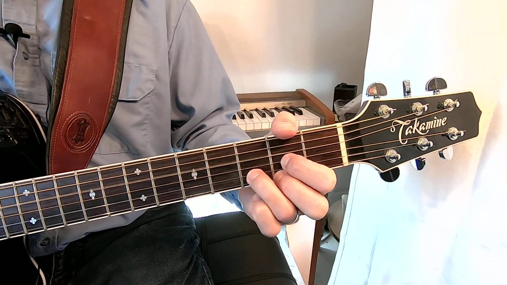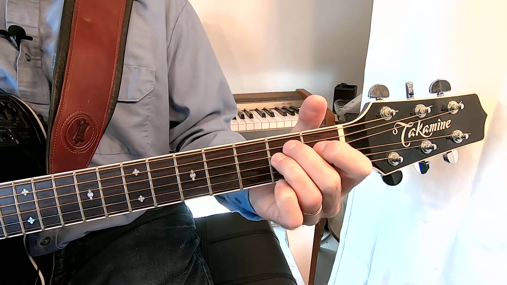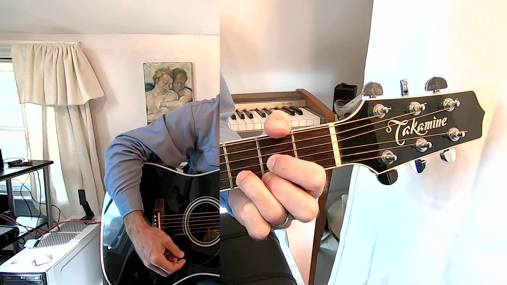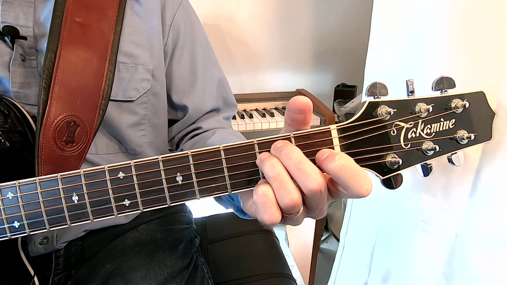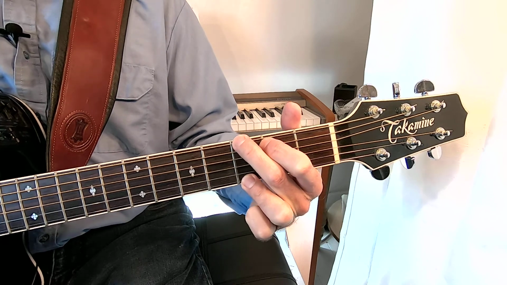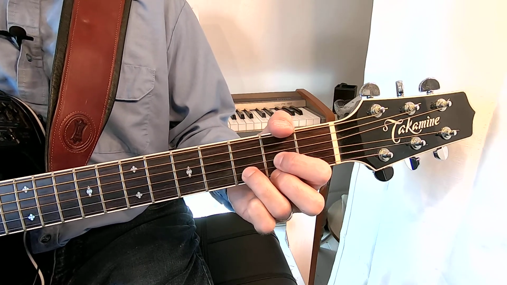Now you can also do it with your thumb. Whichever feels more comfortable to you, but you basically see what I'm doing. I'm going D, E minor, hit that bass note to the G, and then back to the D, of course.